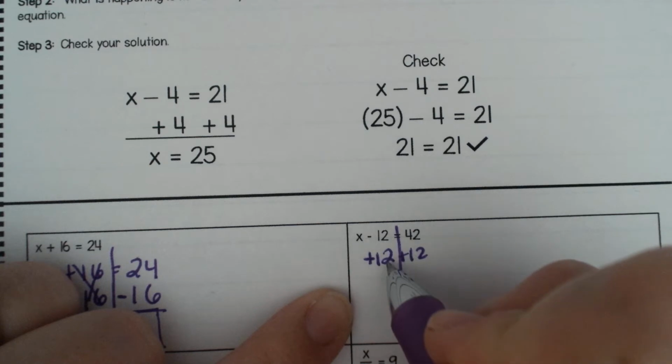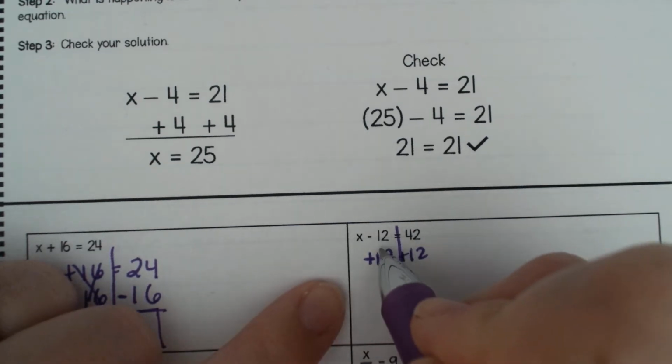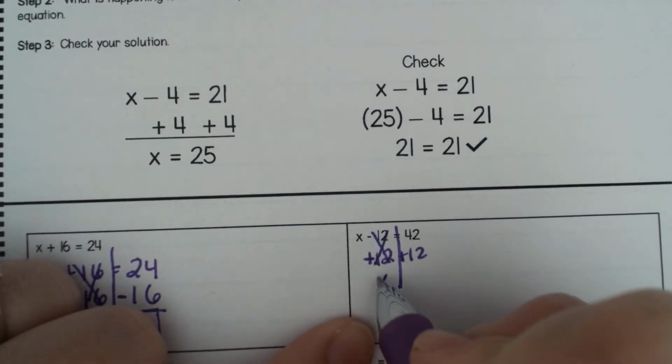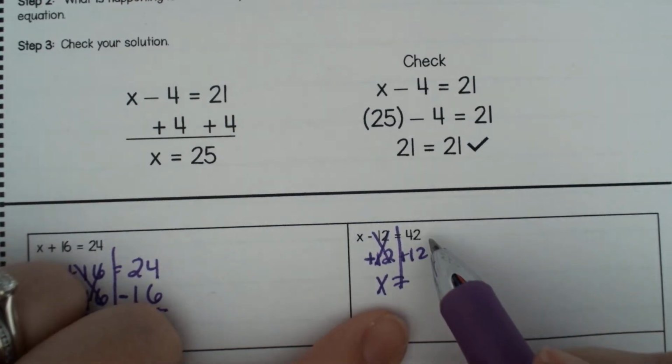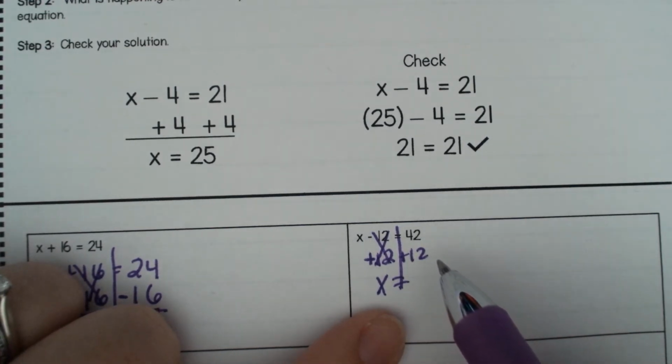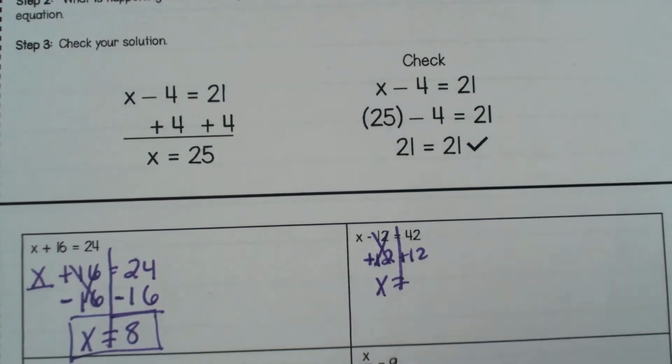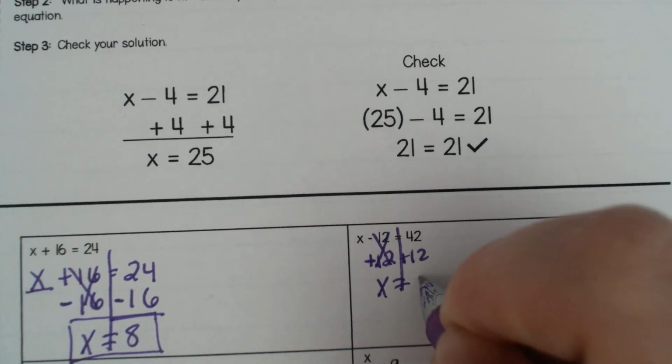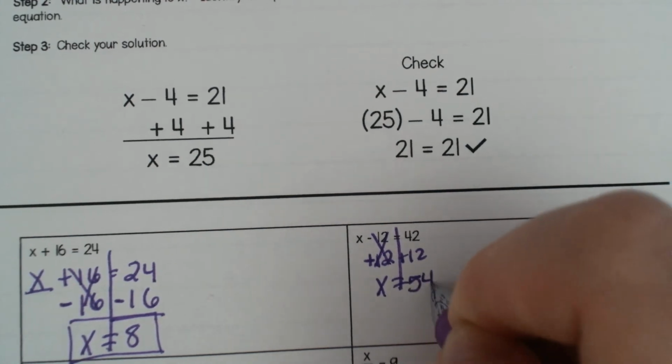So minus 12 plus 12, that cancels itself out. So then we have x equals, and then we just have to solve this, 42 plus 12. So do that in your calculator. 42 plus 12 equals 54.